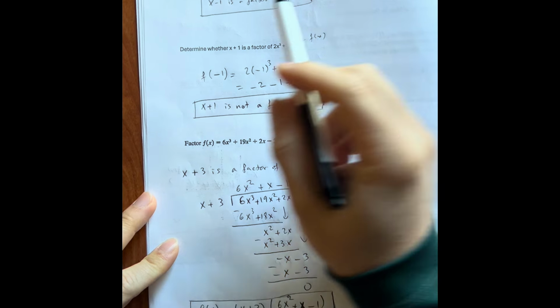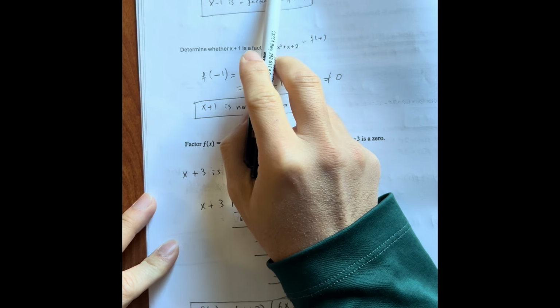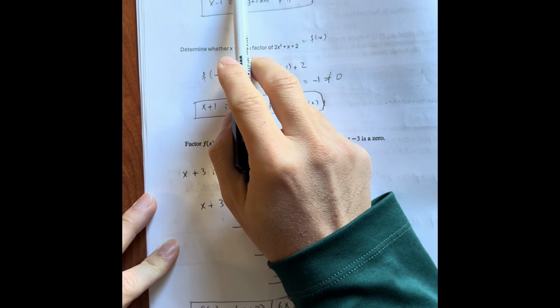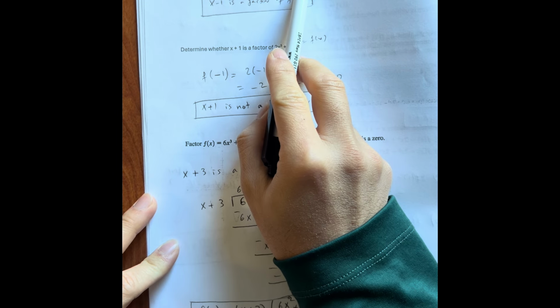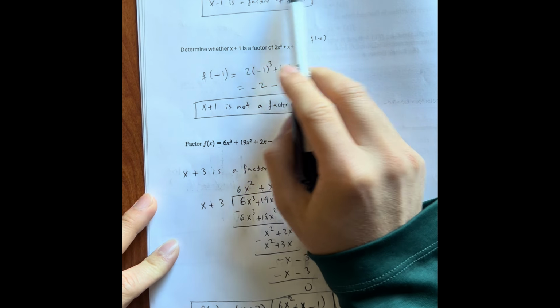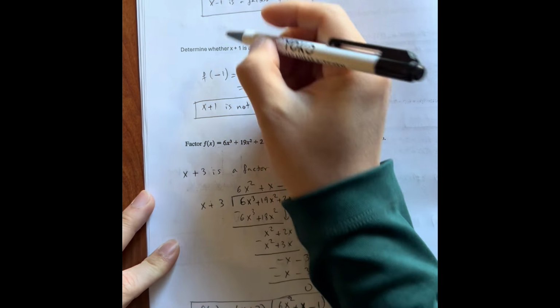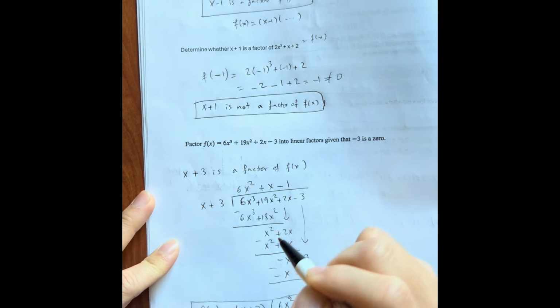Here are a few more examples. Determine whether x minus 1 is a factor of the polynomial. So we test for x equals 1. F of 1, we just plug into this function, and it turned out to be 0. So that means x minus 1 is a factor of this one. In this case, we can write f of x is x minus 1 times something.